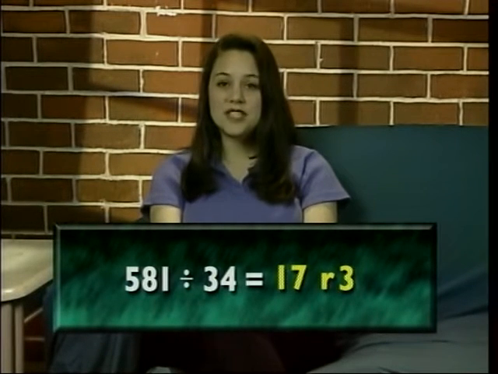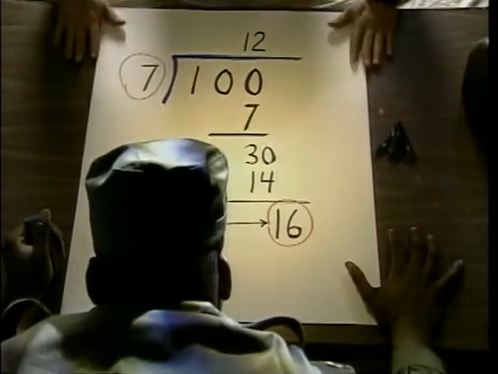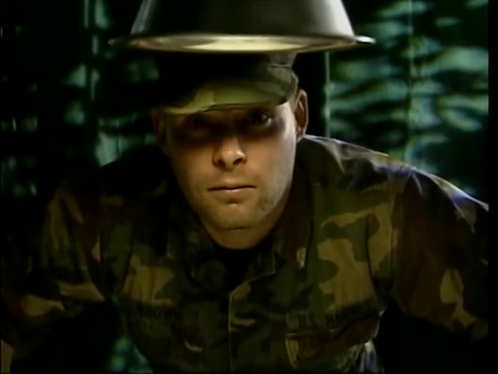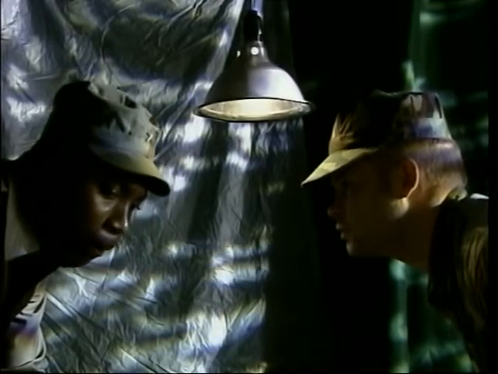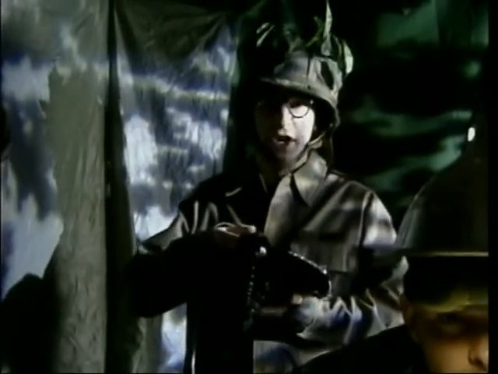It's also always a good idea to check your work to make sure some minor error hasn't thrown off the whole division process. We just threw off the whole division process. You mean the remainder's bigger than the divisor? Yes, General. Sir, the president's on the phone, and he wants an answer.